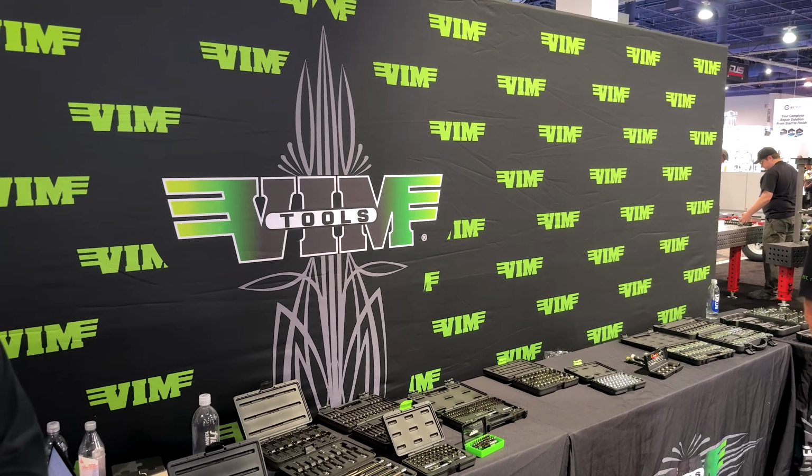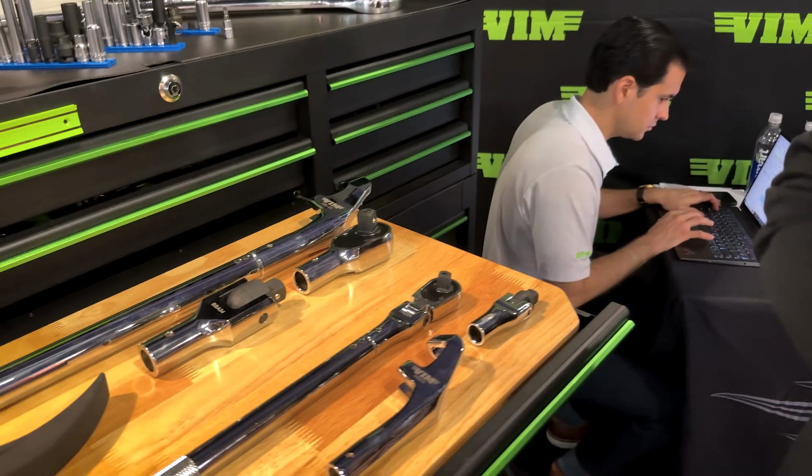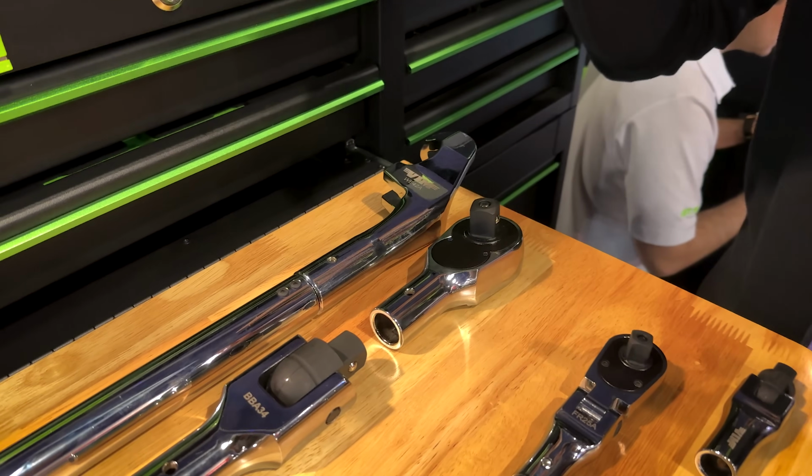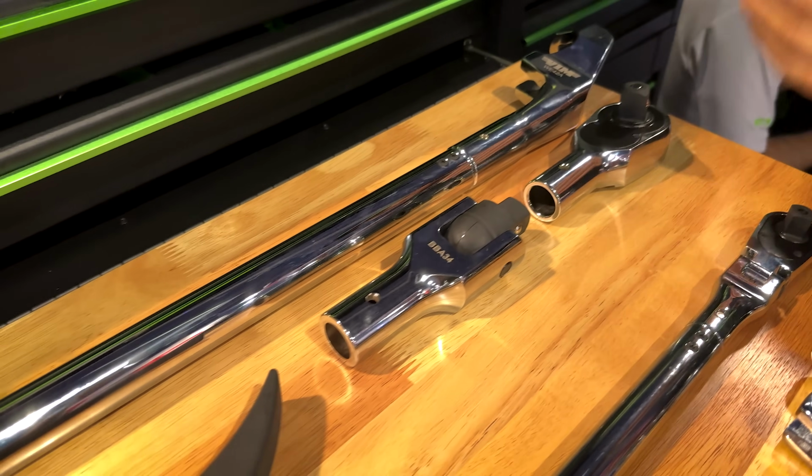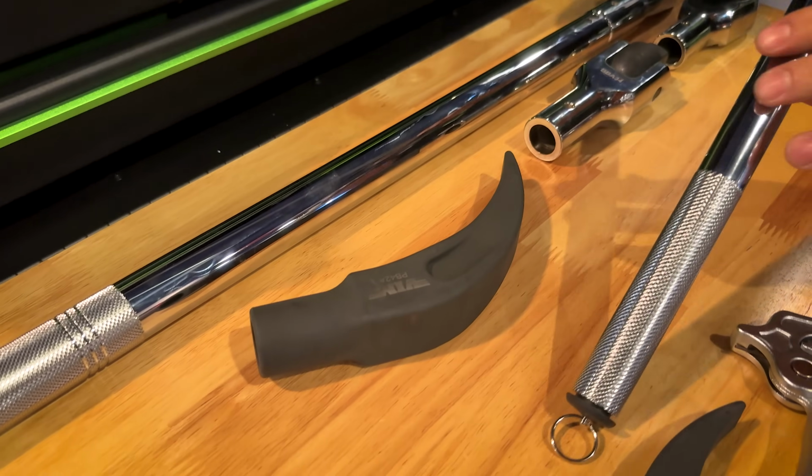So guys, we've made our way over to the Vim booth now. We're here with Michael, who's going to tell us a little bit more about some new offerings from Vim Tools. Okay, so we've had our extendable ratchet and breaker bar kits for quite some time. You may have seen them. This is an interchangeable set of attachments with an extendable handle.